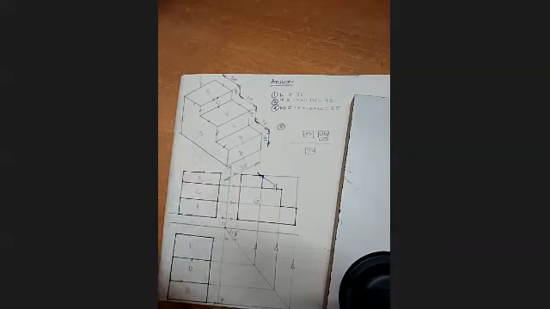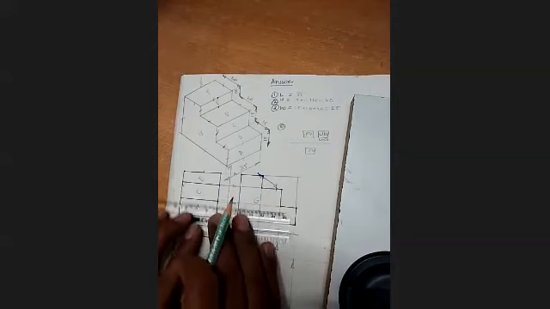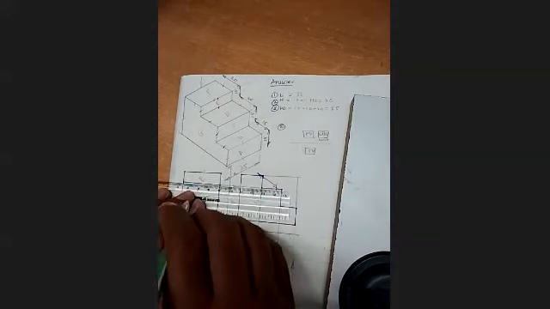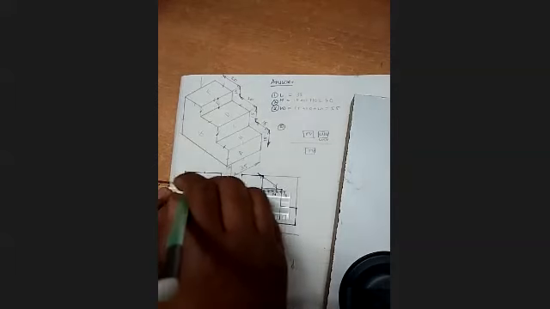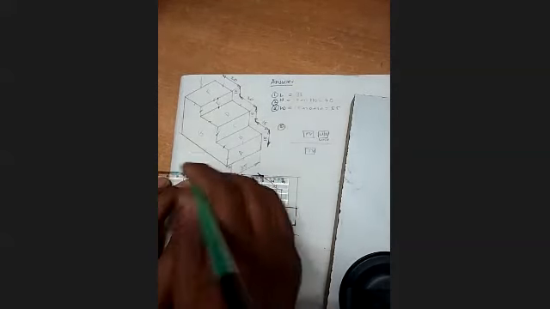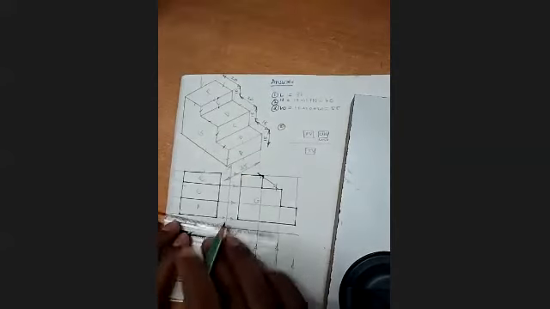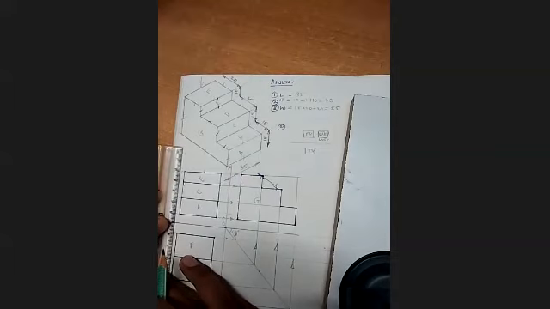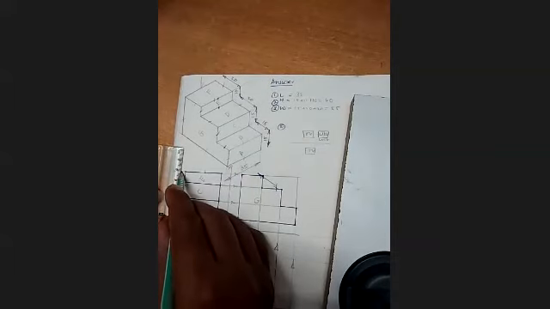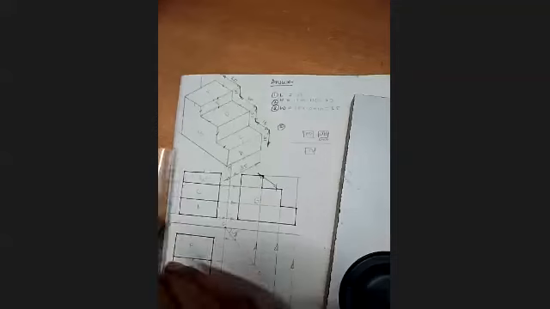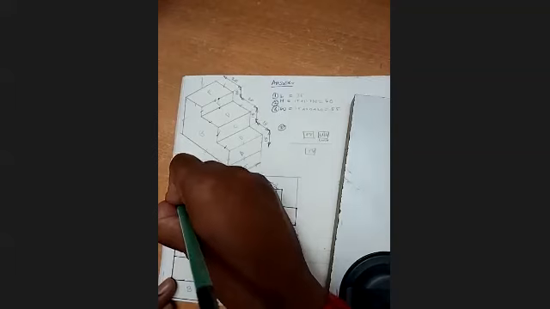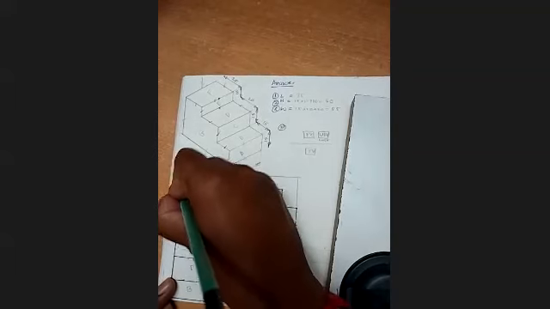Now you can give the dimensions for this. For the dimensions, you have to extend dimension lines from each surface to mention your dimensions, and then you can have a dimension line here, keeping a safe distance. But with the limitation of space here, we will take it a little close.